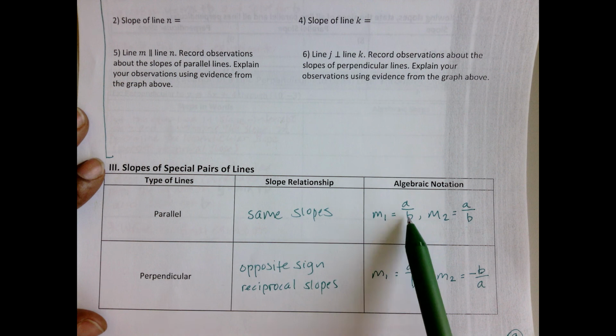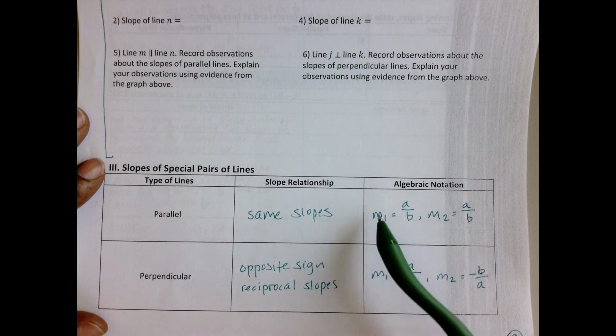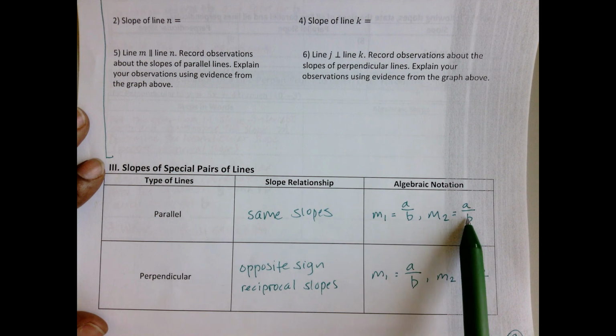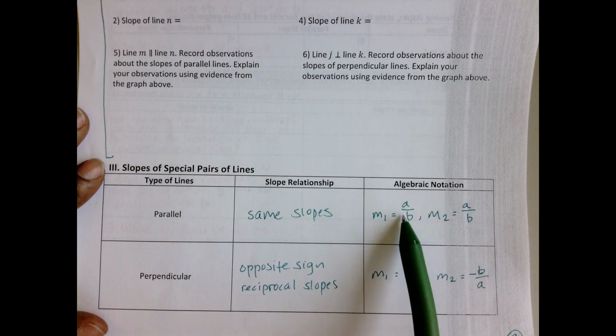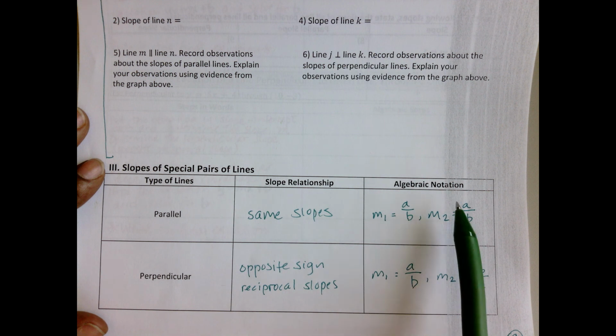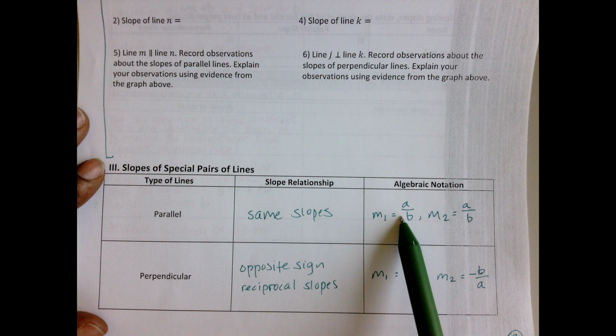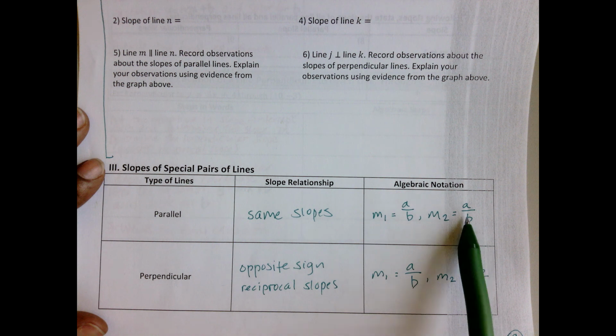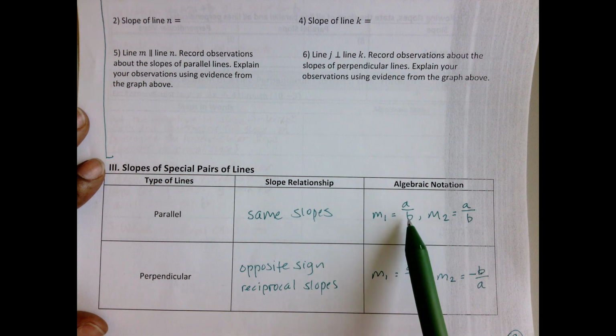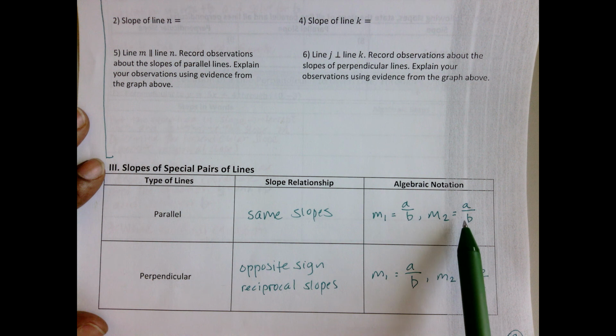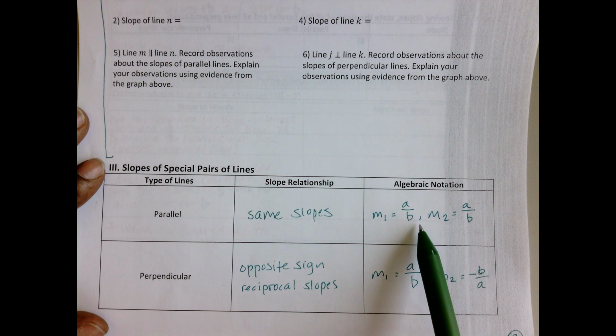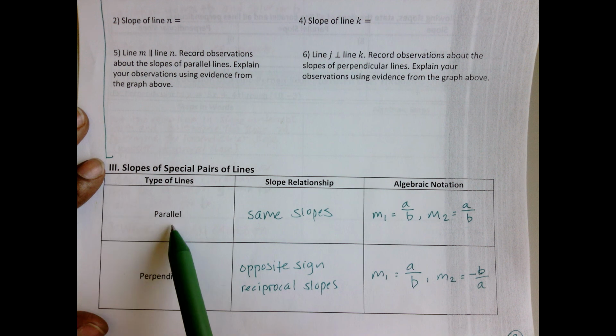Okay, now say one is negative and one is positive, but they have the same exact value. They're two different values, because a negative and a positive value are very different. So even if they're the same number or fraction, if one is negative and one is positive, they are not parallel. They have to be the exact same value for the slope in order for them to be parallel.